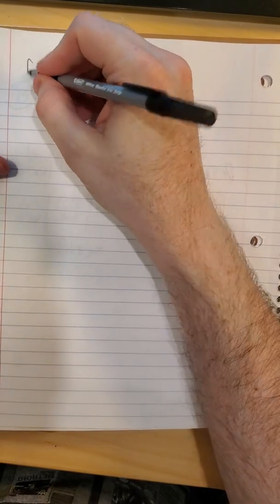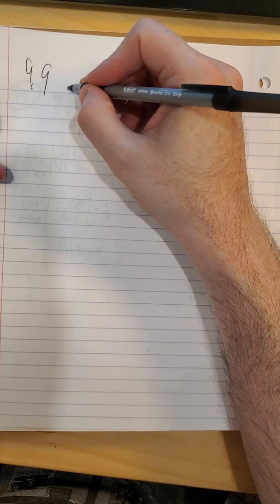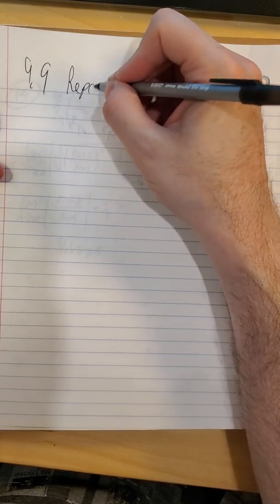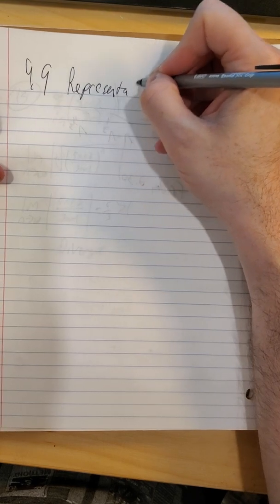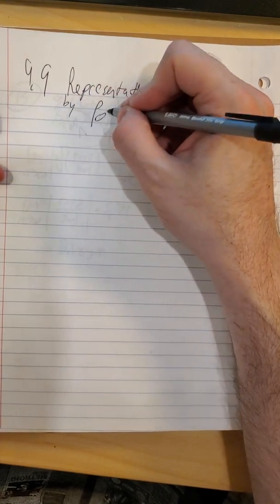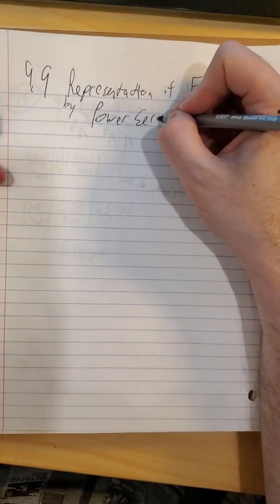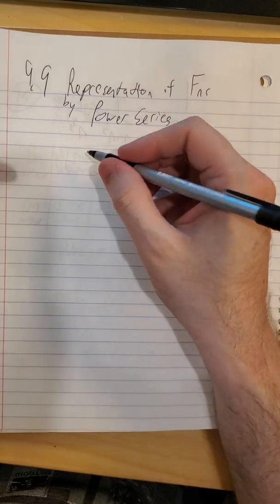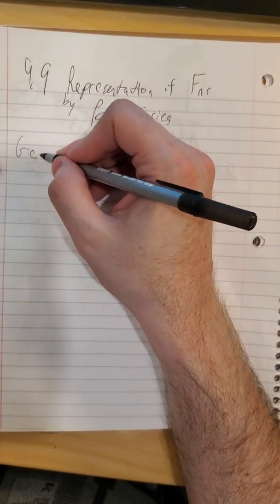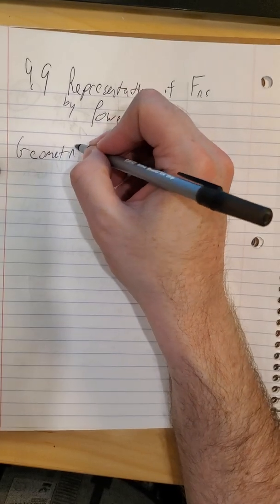Welcome back. Today we're hitting section 9.9, representing functions by power series. And we'll start this with looking at some that follow the pattern of a geometric series.